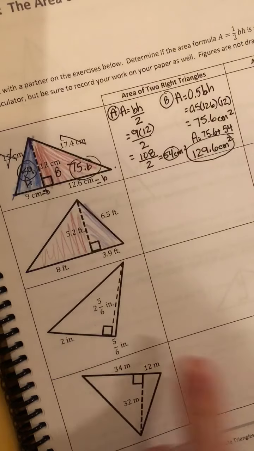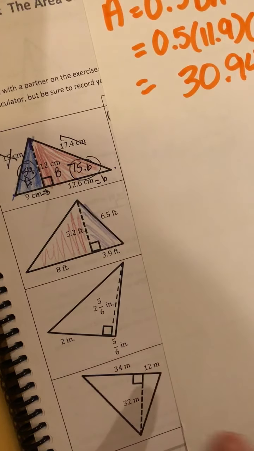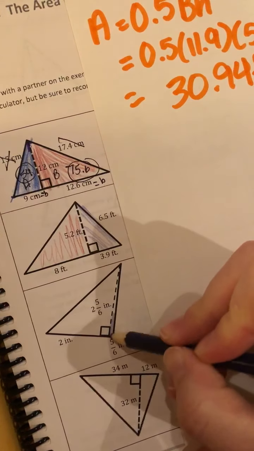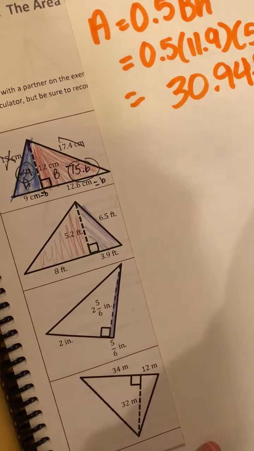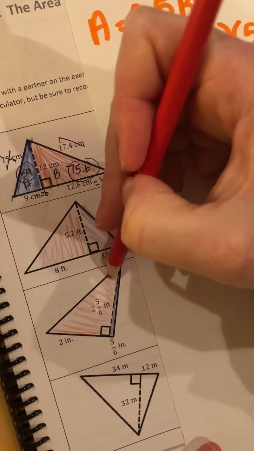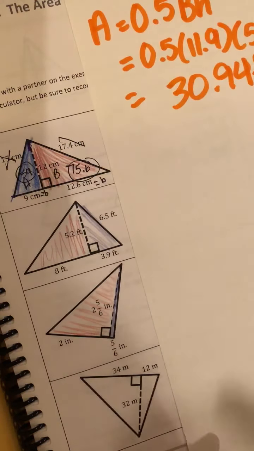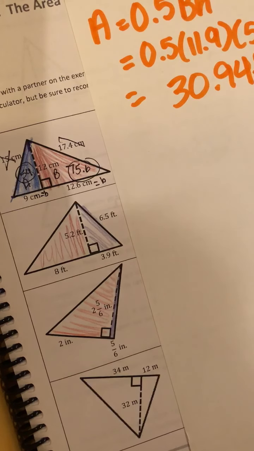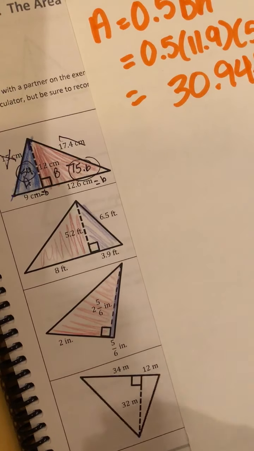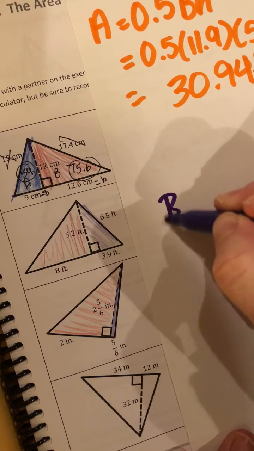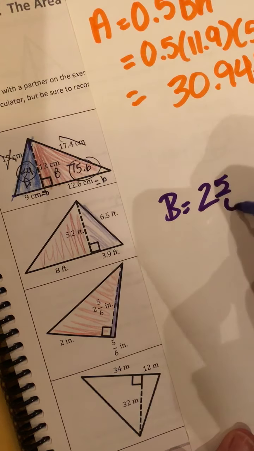So the next one, this one's a little trickier. I have two triangles. There's a little thin one right here, if you can see that little sliver, and then we have this bigger one. I'm going to definitely combine my bases. Whichever way you want to use is fine with me. So I know that 2 inches plus 5 and 5/6 inch is 2 and 5/6. So the base equals 2 and 5/6.